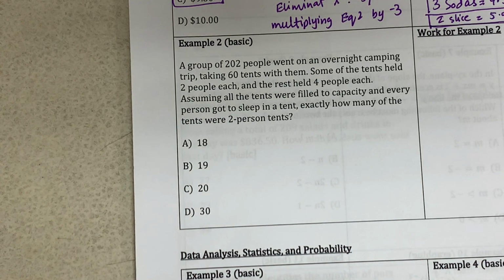Next question. It says a group of 202 people went on an overnight camping trip, taking 60 tents with them. Some of the tents held 2 people each, and the rest held 4 each. Assuming all the tents were filled to capacity and every person got to sleep in a tent, exactly how many tents were 2-person tents? All right, interesting question.